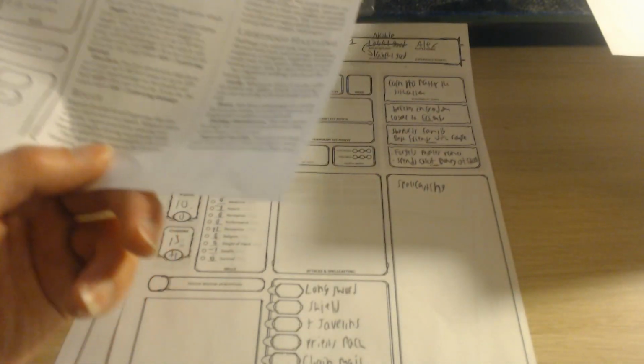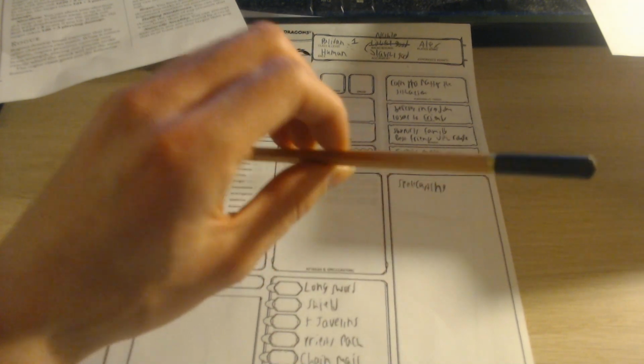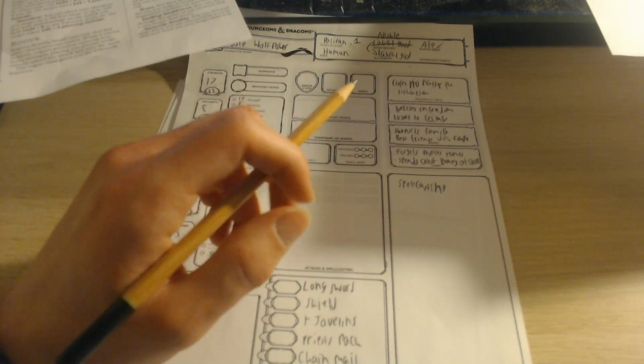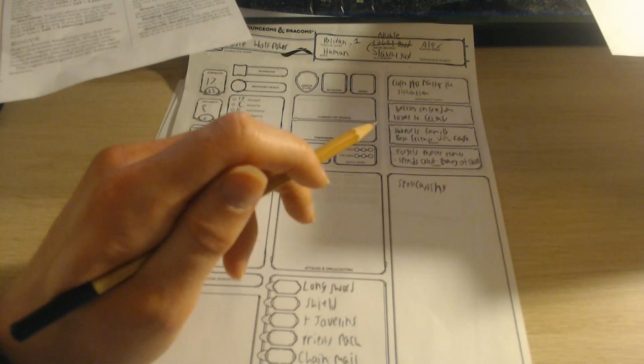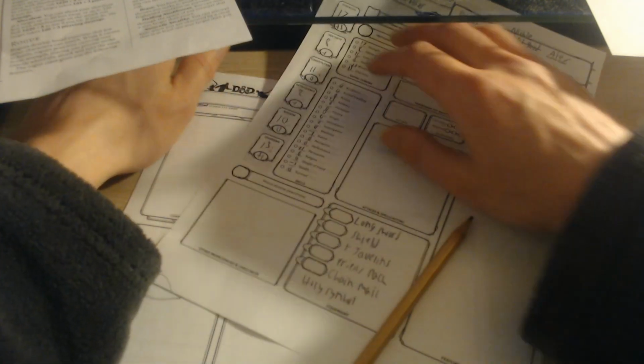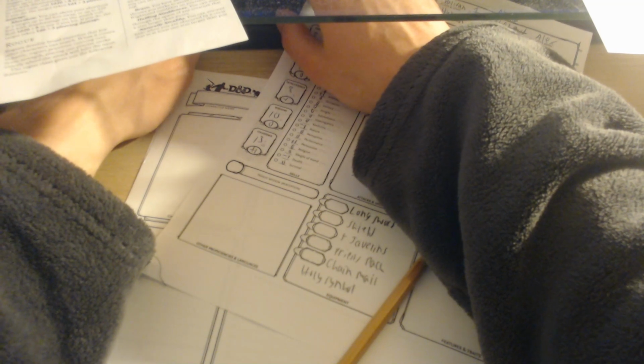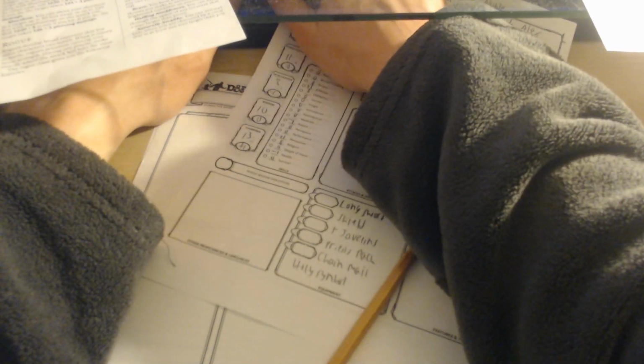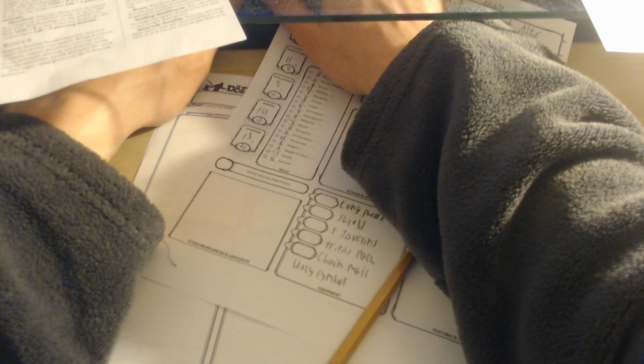Okay, so what do I have? Spellcasting, okay. My keyboard's messing around here. Traits.